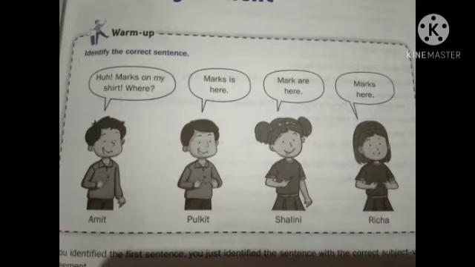Now Shalini, "mark are here." Now see, mark is a singular word, but are is a plural verb. So again it is wrong, because with a singular word I should use a singular verb. So it should have been "mark is here." See there, on the shirt only one cross mark is there, whereas Pulkit was having 2 cross marks. So he should say "marks are here." Shalini should say "mark is here."